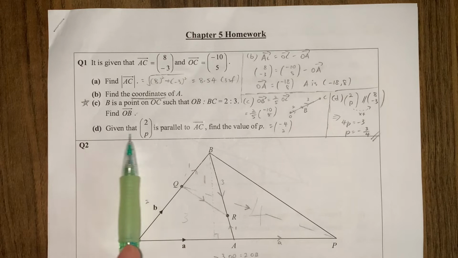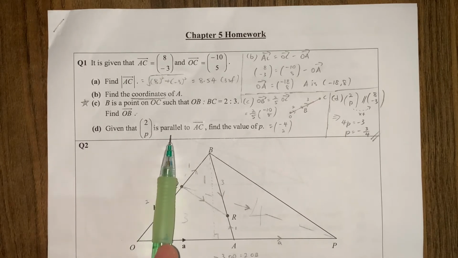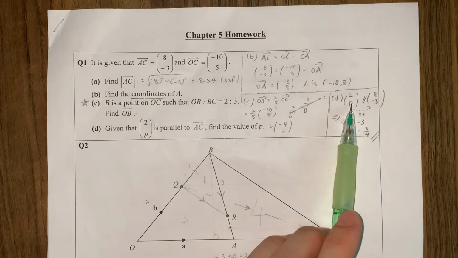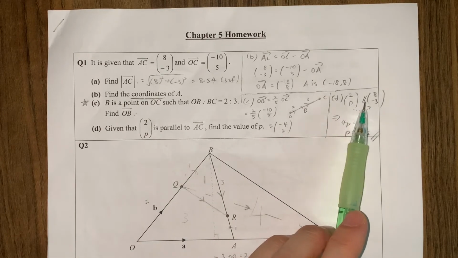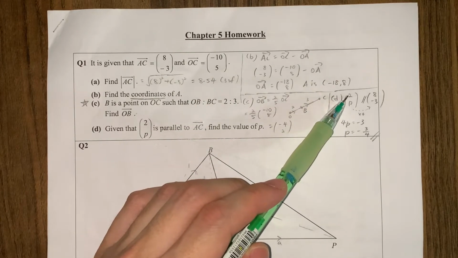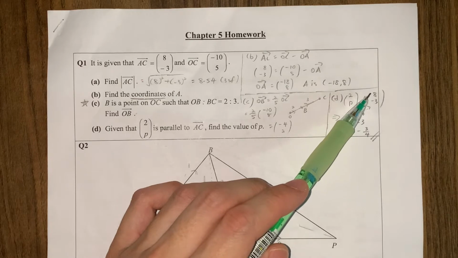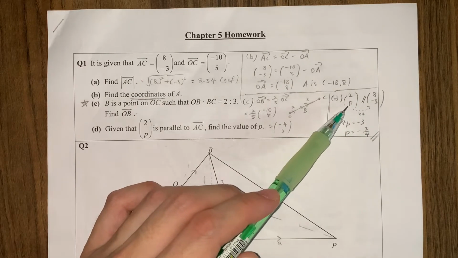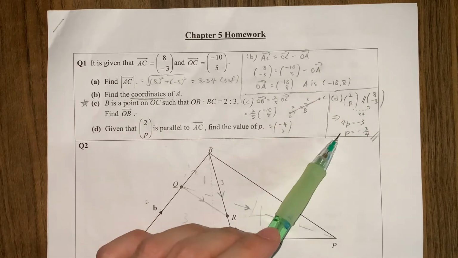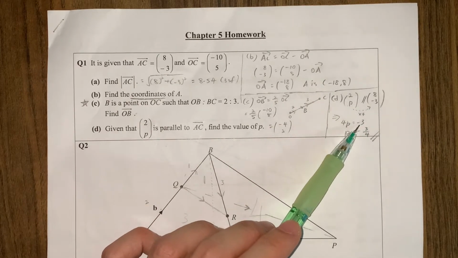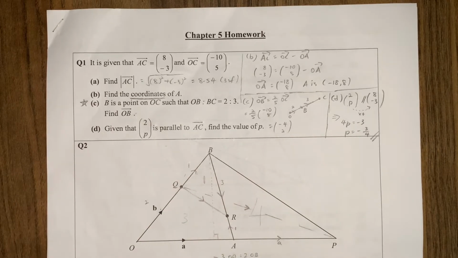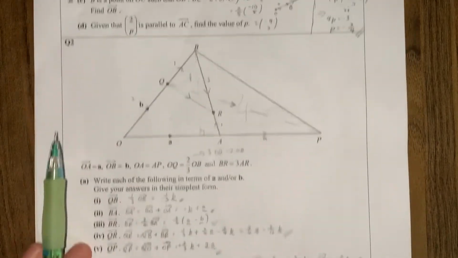You can see that they say that 2P is parallel to AC. They told you it's parallel, so we write that this and this are parallel. Because they are parallel, 2 times something is going to give you 8. It's very obvious, it's 4, right? Which also means 4 times P is going to give me minus 3. So 4P must be equal to minus 3. I make P the subject, so P is minus 3 over 4. Done. That's the easier one.